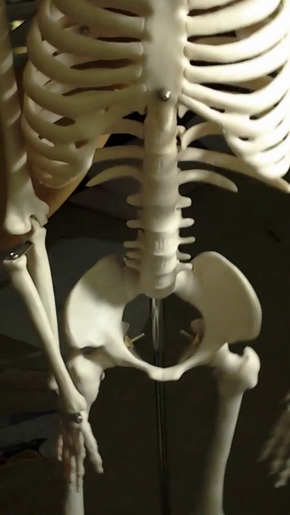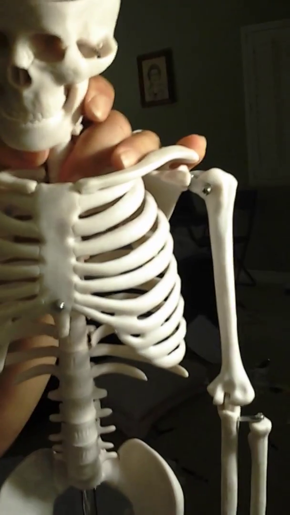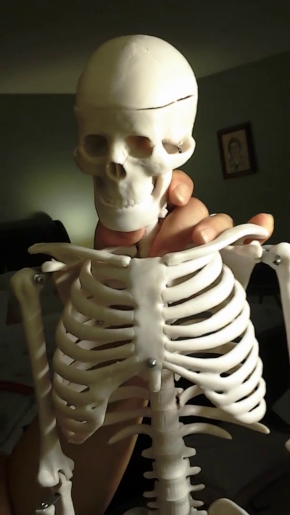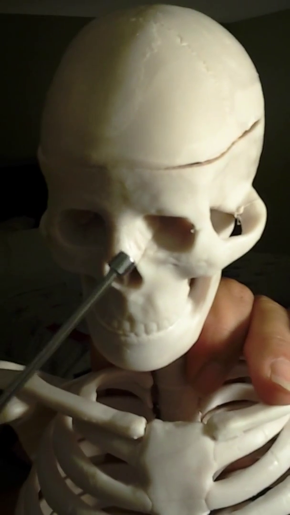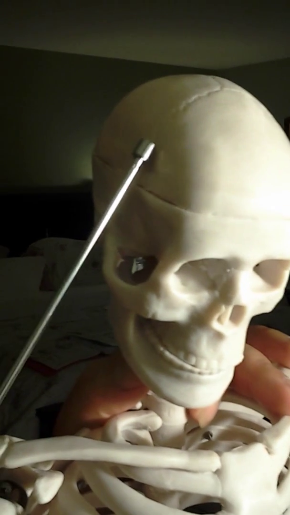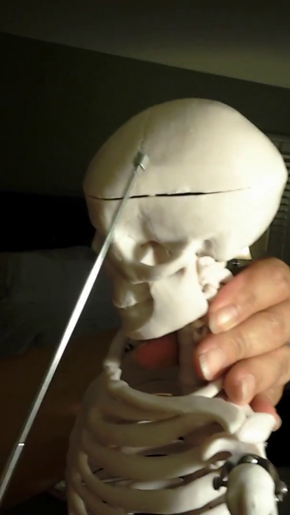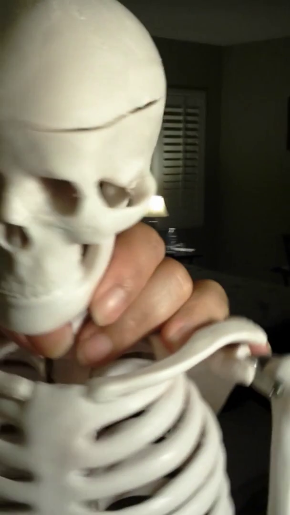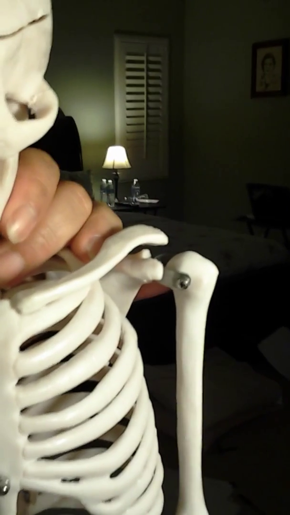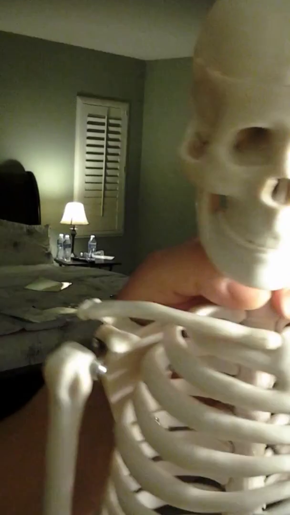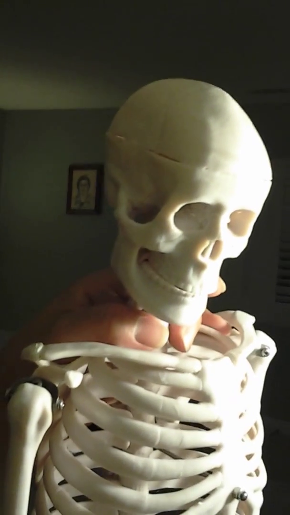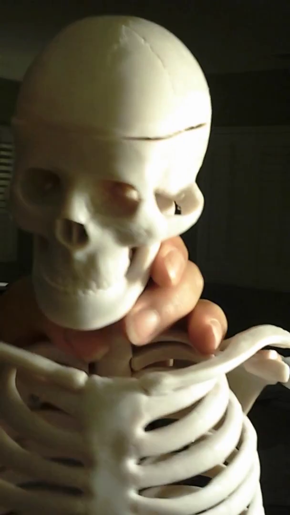Then we have the squamous suture. There is one on each side. It's where the parietal and temporal bones meet on the lateral aspect of the skull. So this is the squamous suture here, and then the other squamous suture is there.